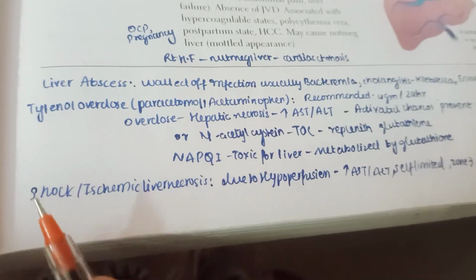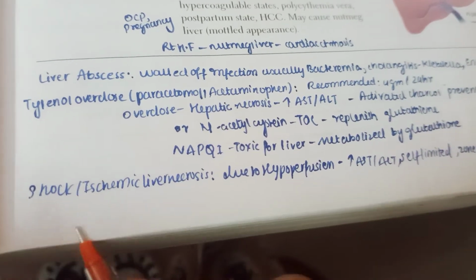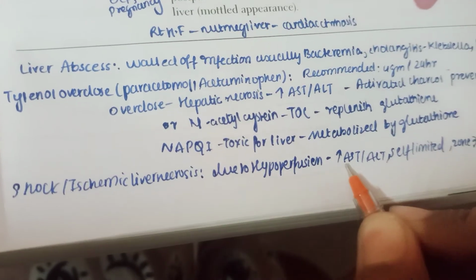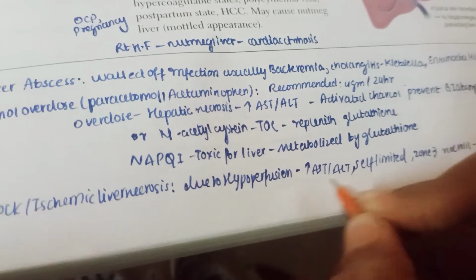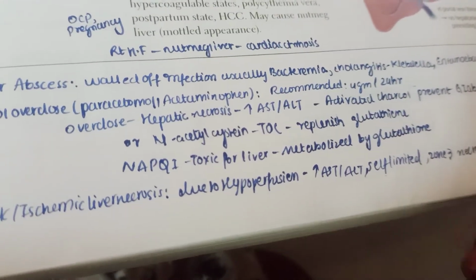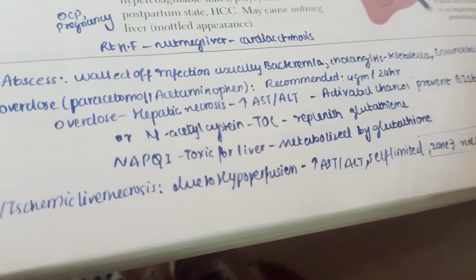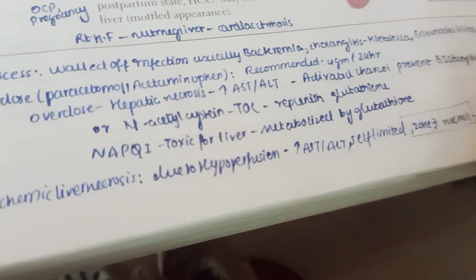Okay, so shock or ischemic liver necrosis is due to hypoperfusion. Clearly you can understand in shock ischemic conditions, low blood supply, so that is leading to necrosis, hypoperfusion. In this case also AST, ALT elevated, but this is a self-limited condition. Zone 3 will undergo mainly necrosis. If you remember the liver zones, okay, zone 3 is away from the blood supply, so it will undergo necrosis. It is near the central vein.